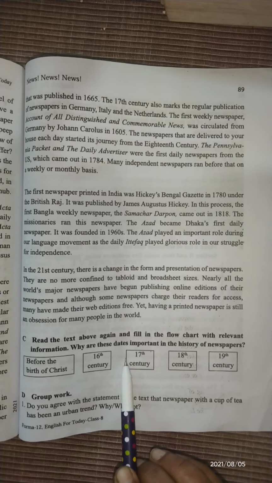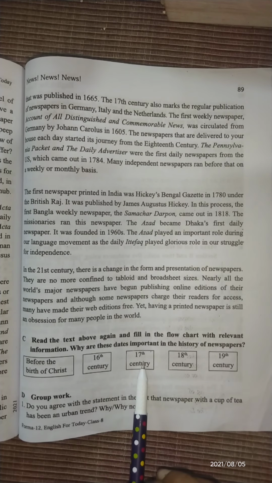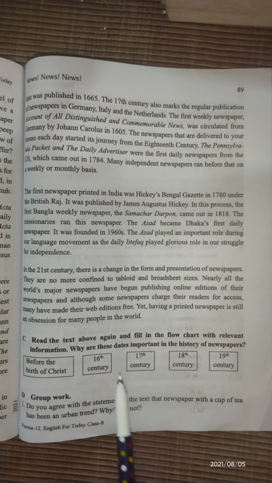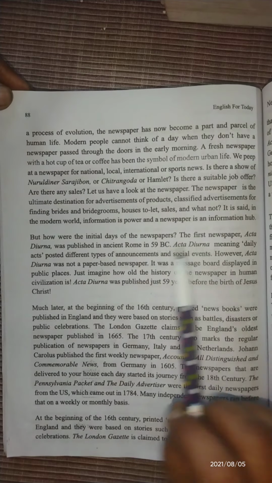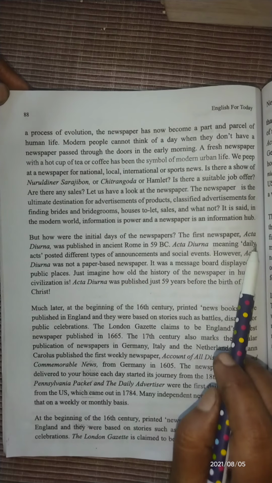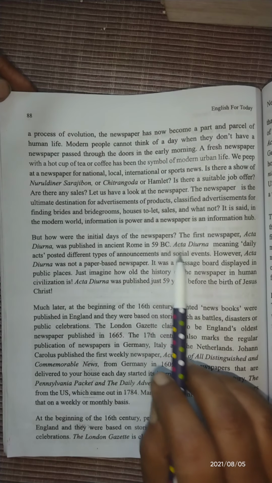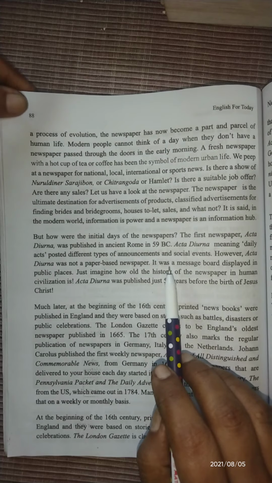So this flowchart is relevant with information, and it is to be filled by you, mentioning the important features that took place in different centuries, and then you will mention why all these dates are important in the history of newspapers. So let's try. Before the birth of Christ. While reading the text, you will find that the first newspaper, Acta Diurna, was published in ancient Rome in 59 BC. So you can write this information. There is much more information, but you can add it at the very beginning.